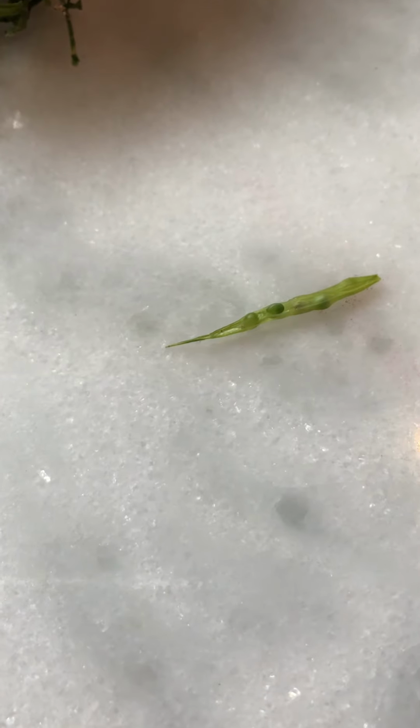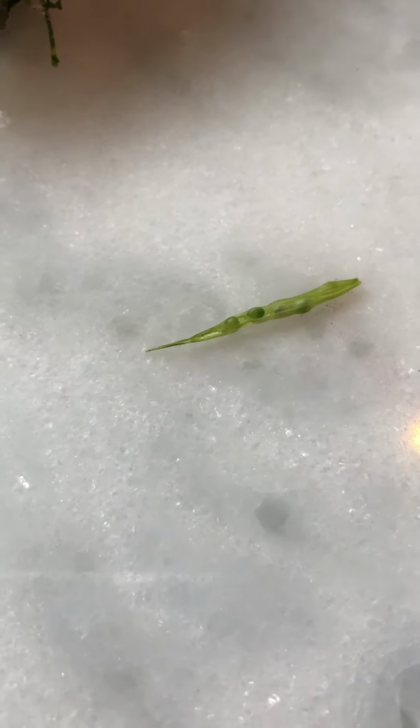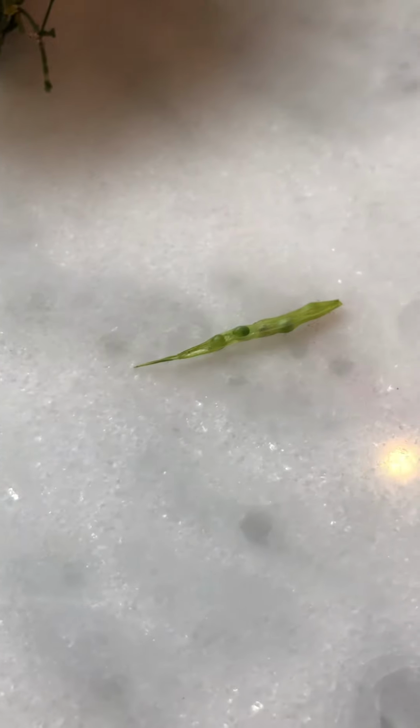So that's the life cycle of a plant. You've seen it in videos, you've seen us do it with our Wisconsin fast plants, and that sums it all up.